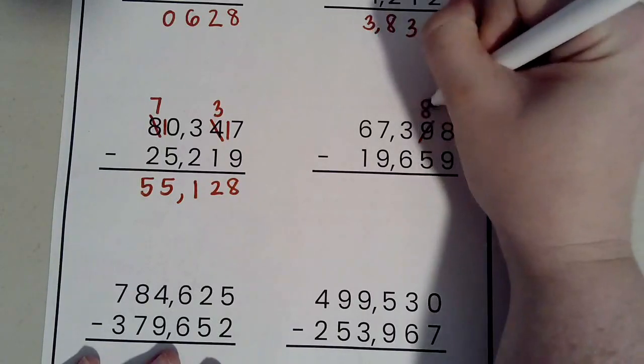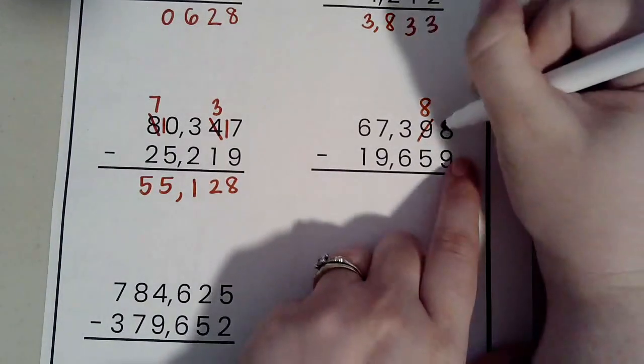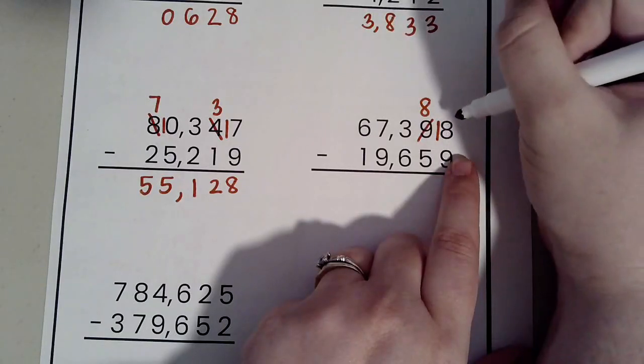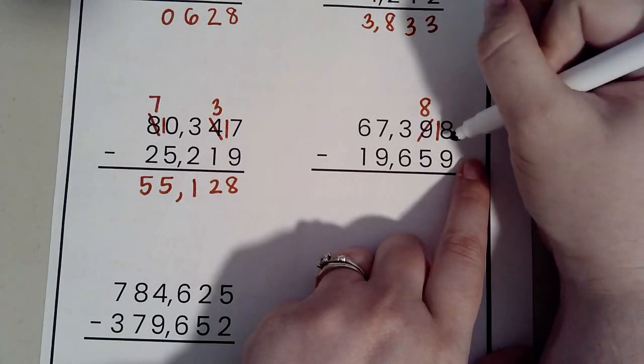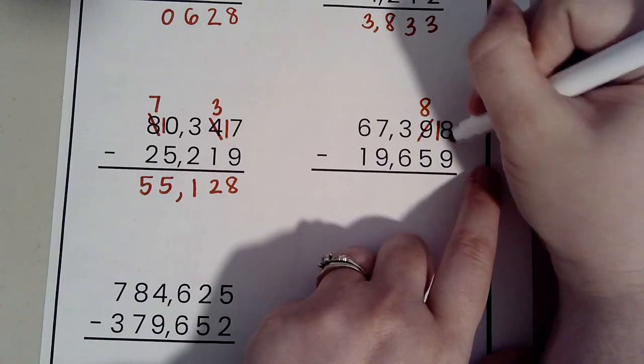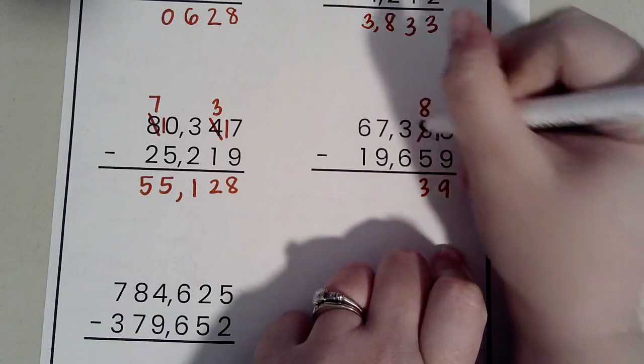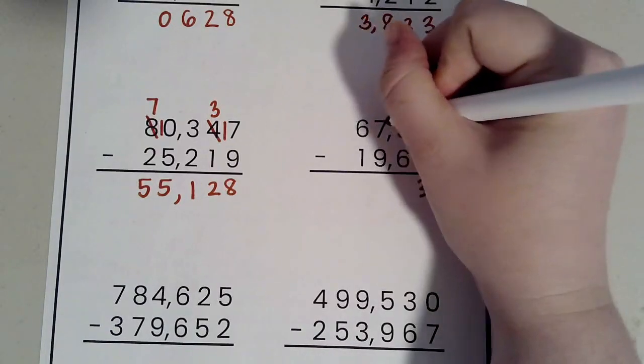All right. Over here, 8 minus 9 we can't do, so let's cross out the 9. It's going to become an 8. Now, some people, I said earlier, you write your 1 here. Some people cross the whole thing out, write 18 up here. It doesn't really matter which one you do as long as you keep yourself neat and organized. 18 minus 9 is 9. 8 minus 5 is 3. 3 minus 6, no way.